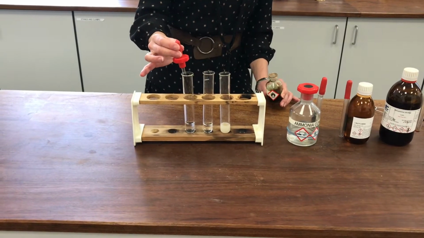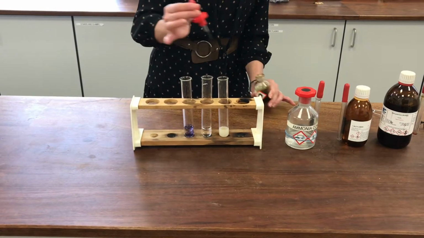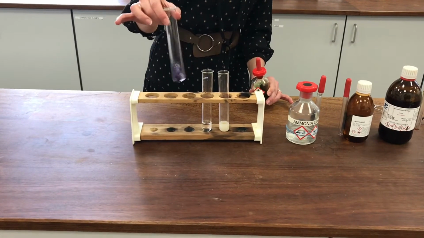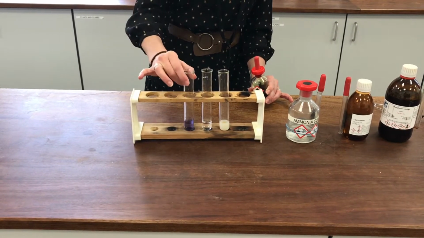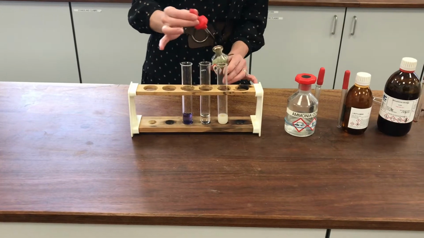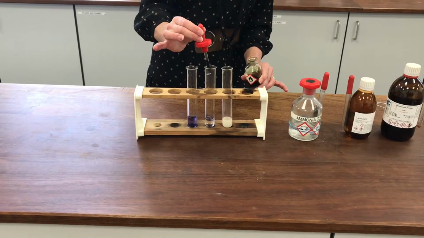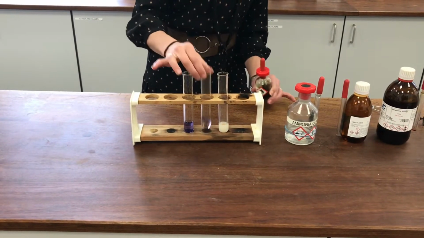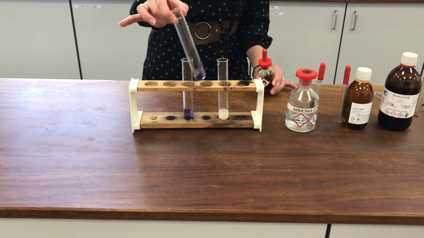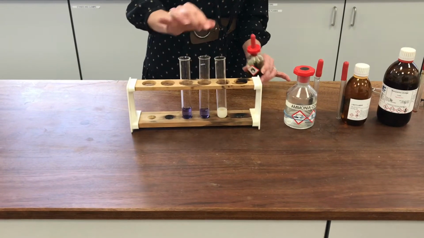So this is the ammonia and water solution first of all. You can see from the colour change, it's very definitely a basic solution. Let's try with the butylamine now. Okay, again, similar colour change, so you can see that one also is a basic solution. And let's try with the phenylamine.